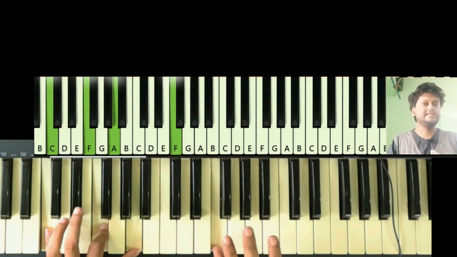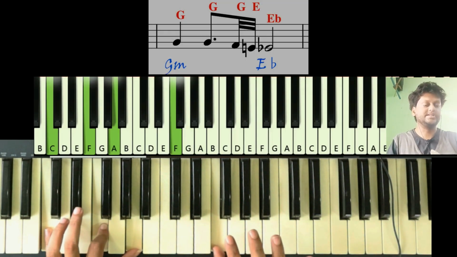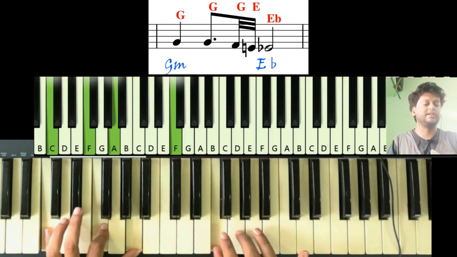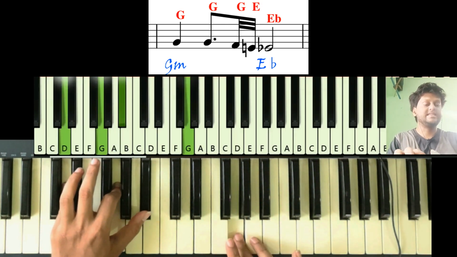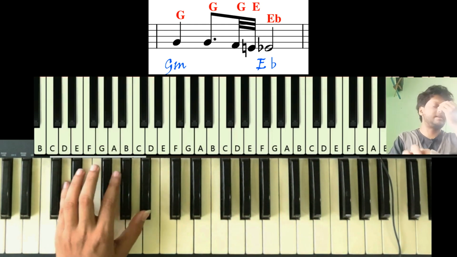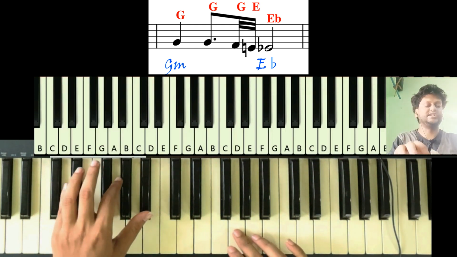Yes, and then again in the 6th bar you're entering, the G note you're playing. I request you to play this G note with the third finger, and the chord is G minor. This is the part where you play the G with the left hand G minor chord.